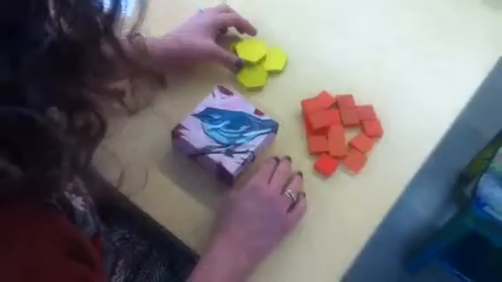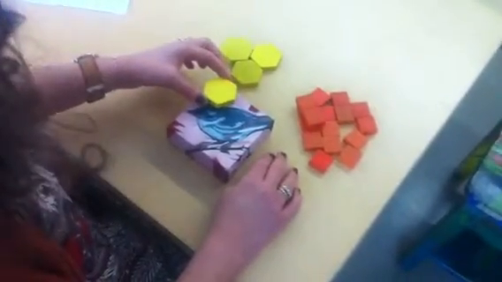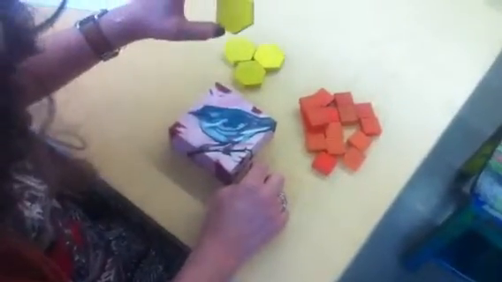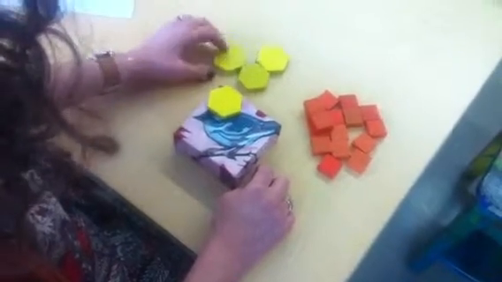I'm going to fill it with hexagons. And the proper math word for this is I'm going to tile it. It's almost like these are little tiles. So I'm going to tile my bird picture.